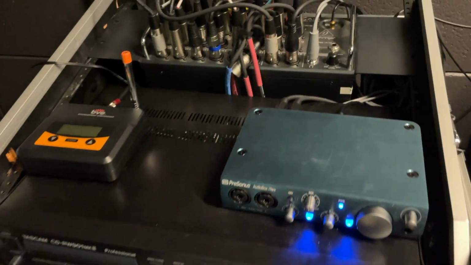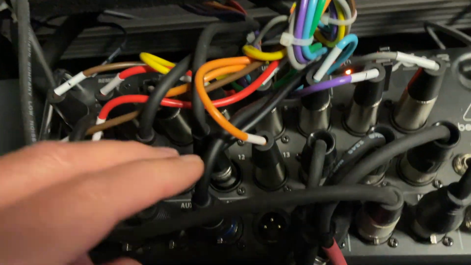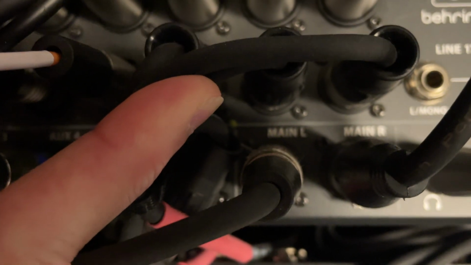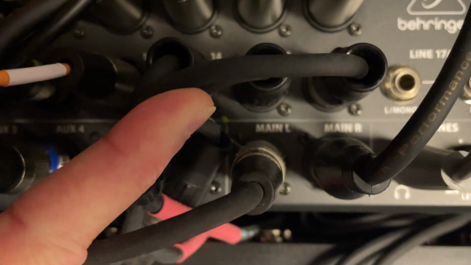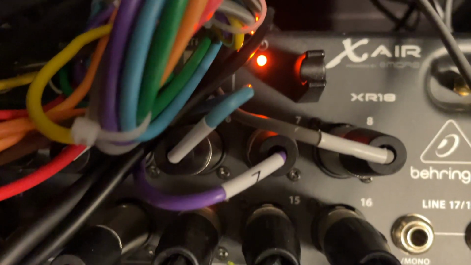Okay, so as you can see here, the digital audio mixer has a very small footprint. It only takes up 4 rack spaces. It has the usual connectivity using XLR cables and 1/4-inch jacks. We got main outputs, we got auxiliary sends, and we have individual channel inputs, as well as a couple of line inputs and some headphone outputs.